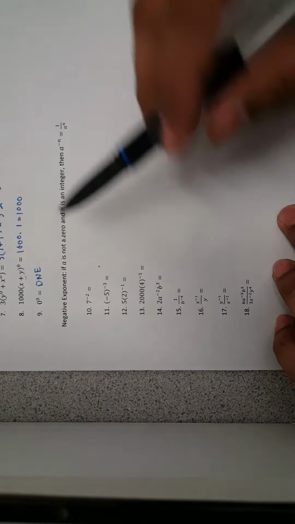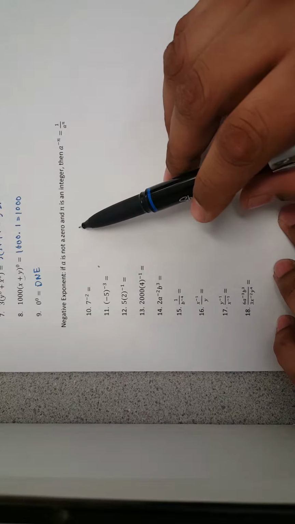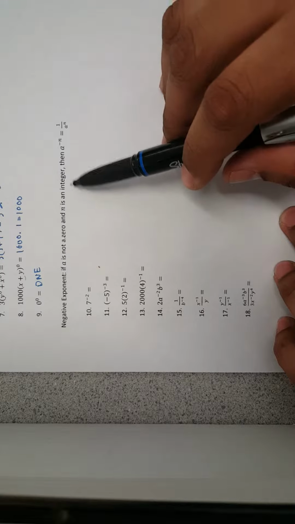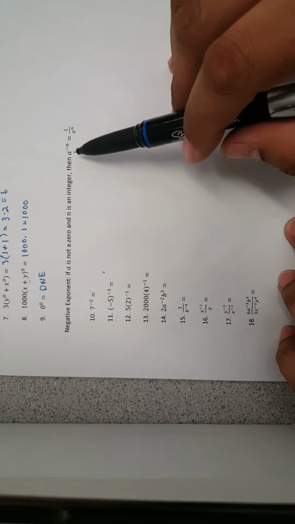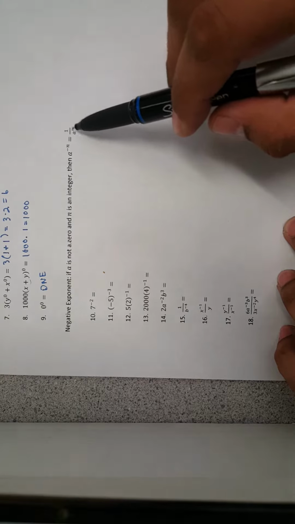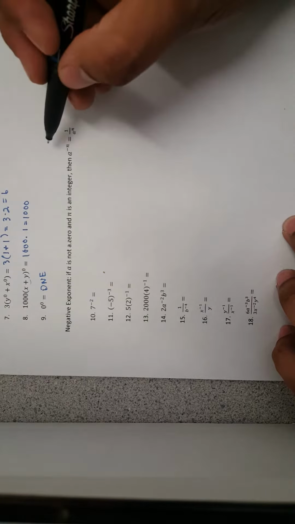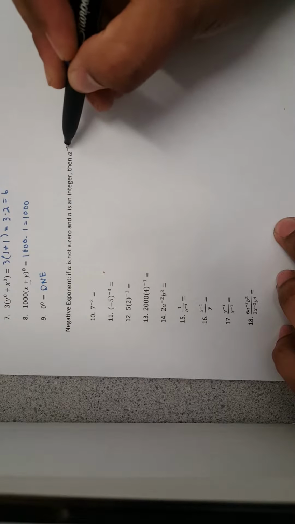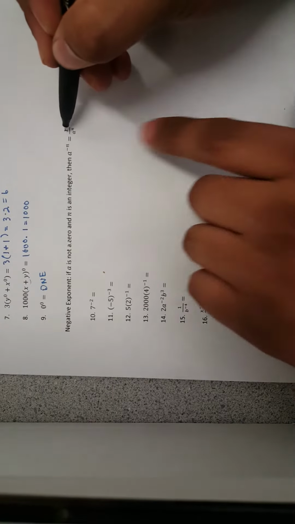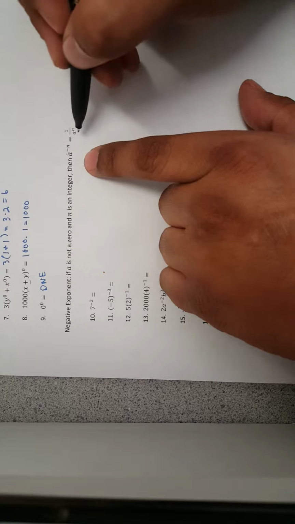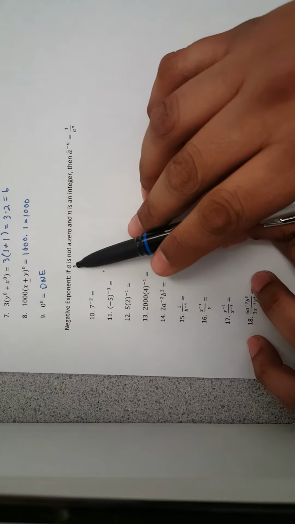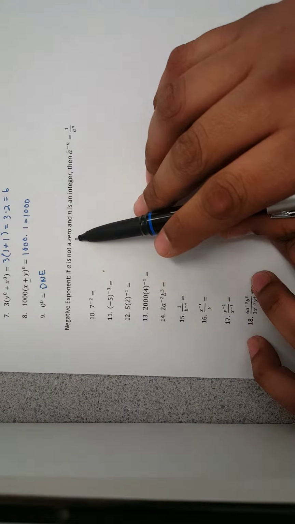Negative exponent. If a is not 0 and n is an integer, then a to the negative n is equal to 1 over a to the n. So this is basically taking the reciprocal. If you raise something to the negative, it's like getting the reciprocal of a to the n. So just make sure that your a is not 0.